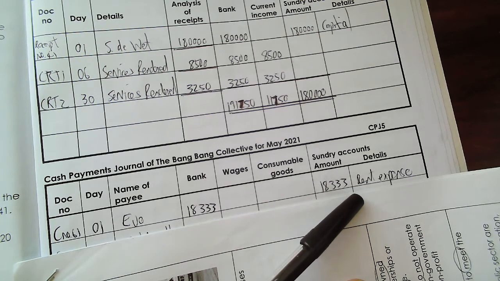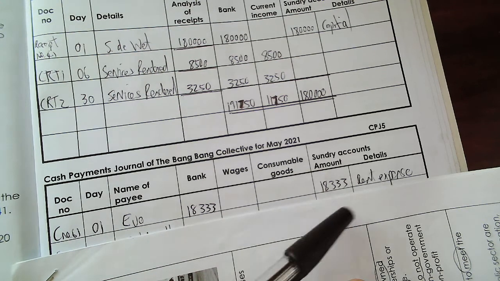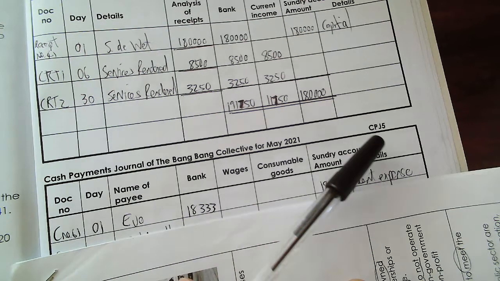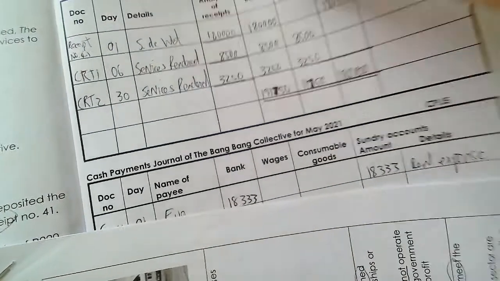If we're receiving rent, then it will be rent income in the CRJ, but this time it's in the CPJ. Cash payments journal, the P, and the J for journal. So that's why it's that acronym. So that was on the first.